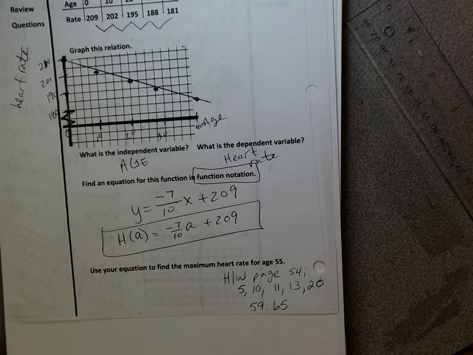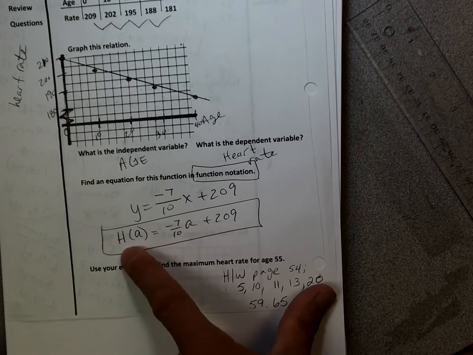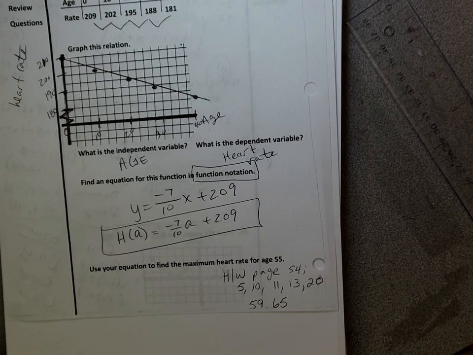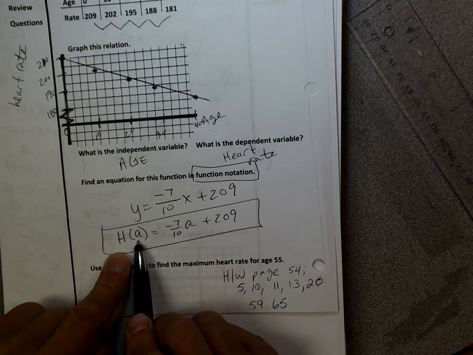Okay, now I'm going to start there, okay? So what it is, two things. One, x's and y's don't make any sense in this problem. This has to do with age and heart rate. So I changed my variables into age and heart rate, right? Then I wanted it as a function notation, so it has to be something like d of t, h of t, f of c. So I wrote it as heart rate with respect to age, okay?